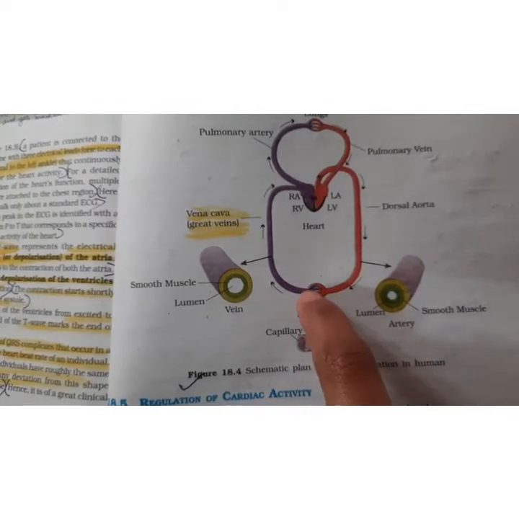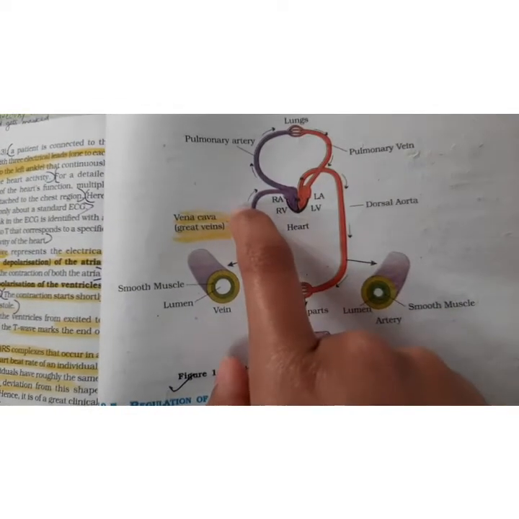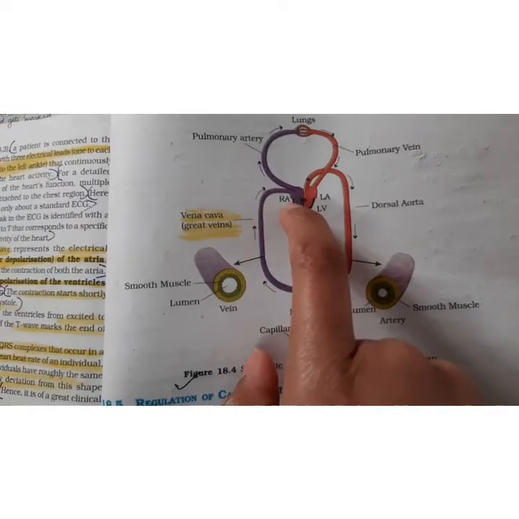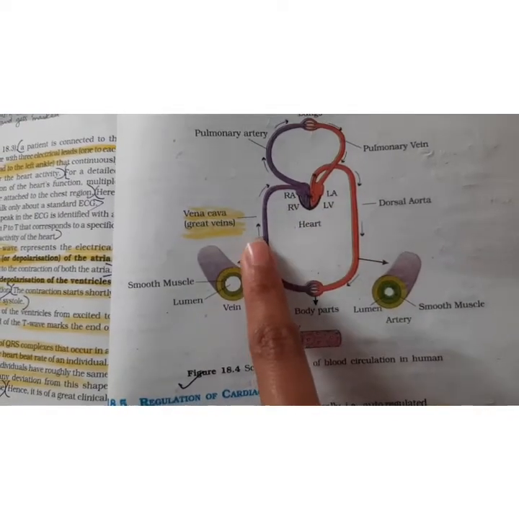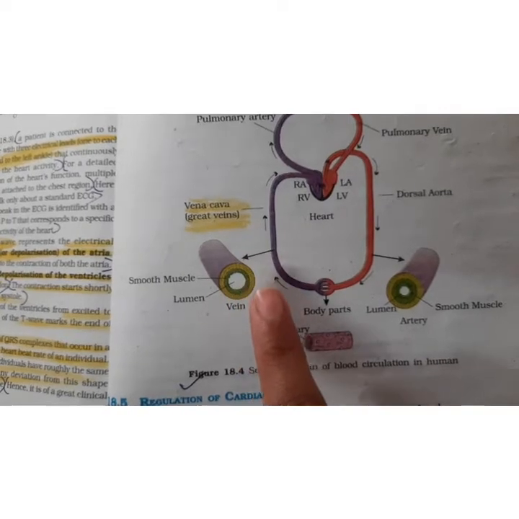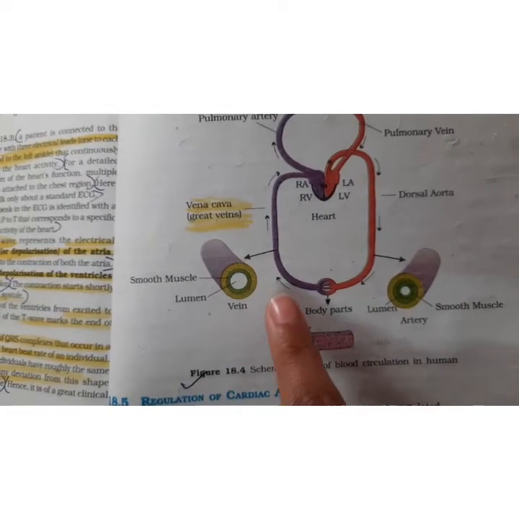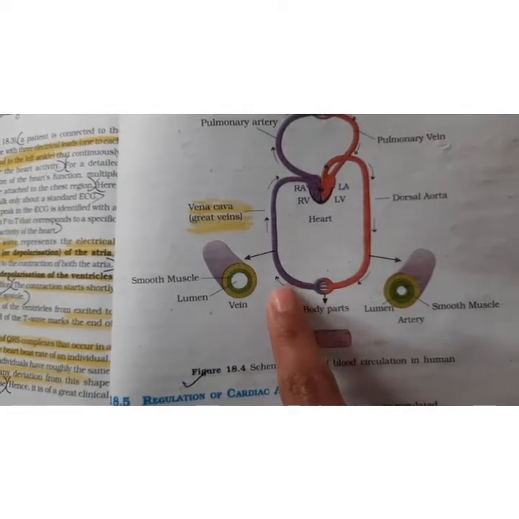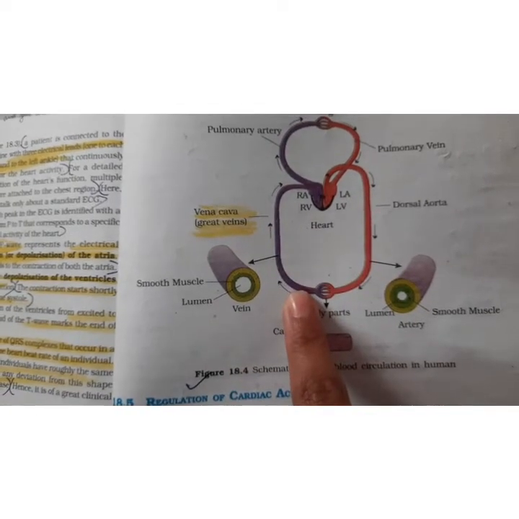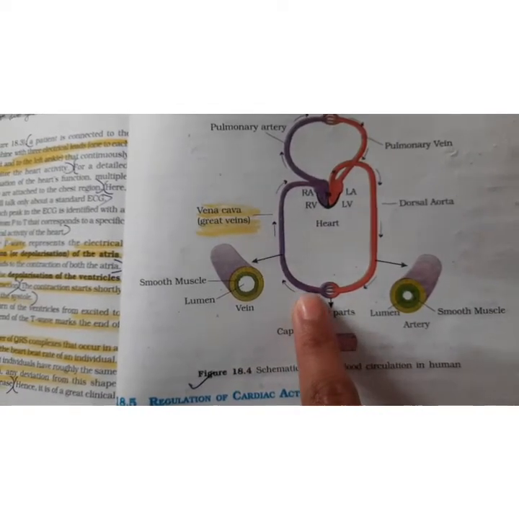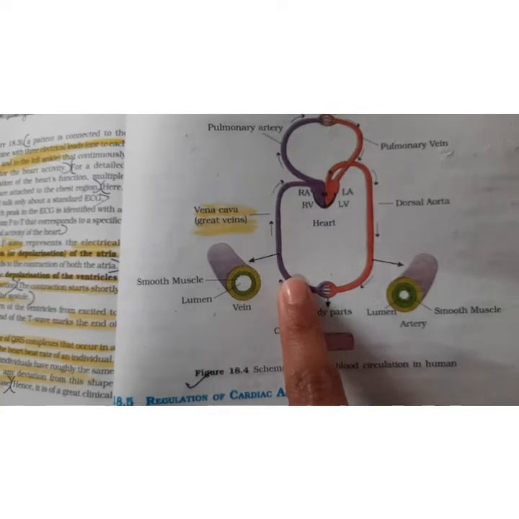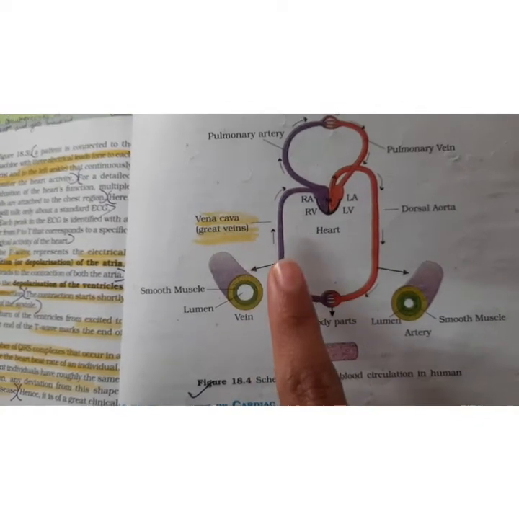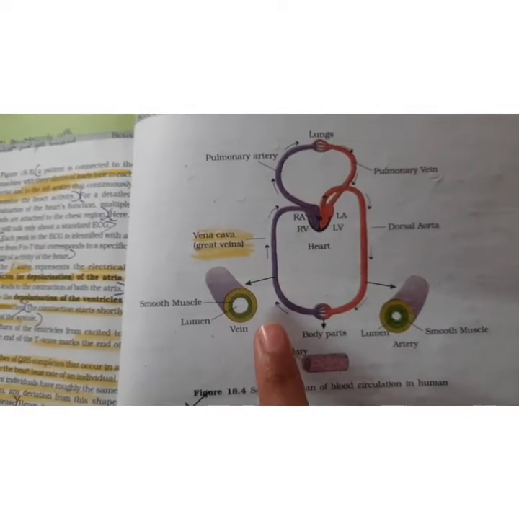Now these capillaries carry deoxygenated blood and pour it in the right atrium through the vena cavas. Vena cavas depend on the location. If the deoxygenated blood is brought from the lower part of the body, then it's called inferior vena cava. If it's brought from the upper part of the body, it's called the superior vena cava.